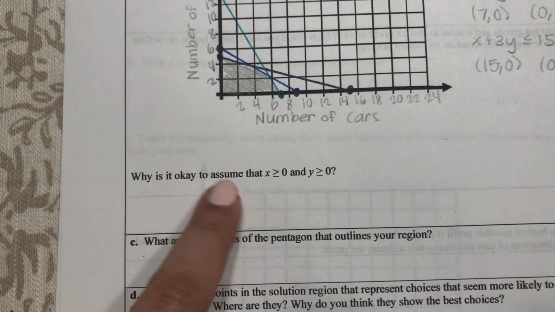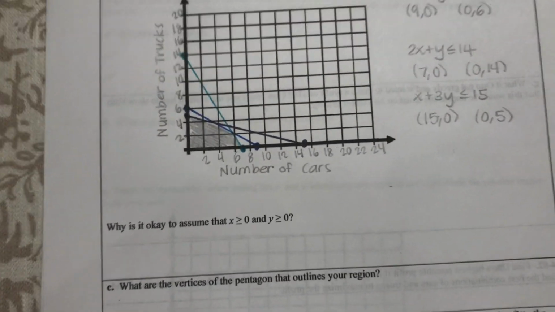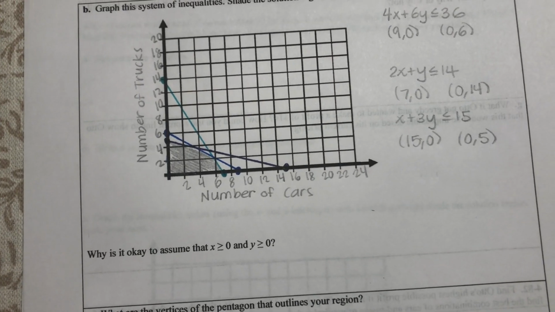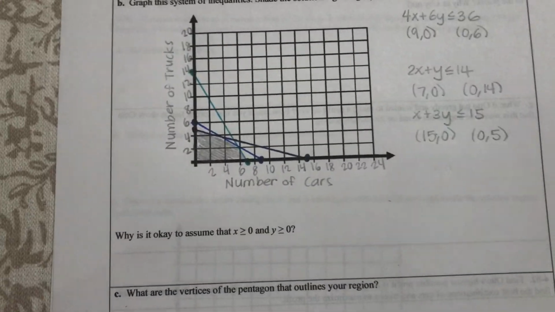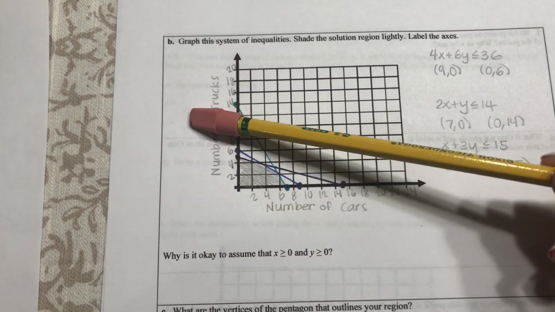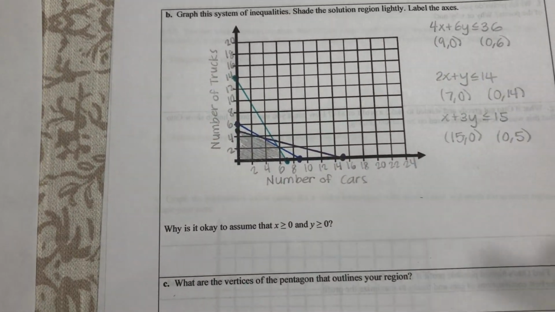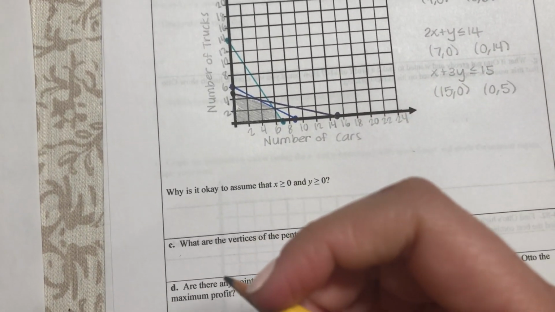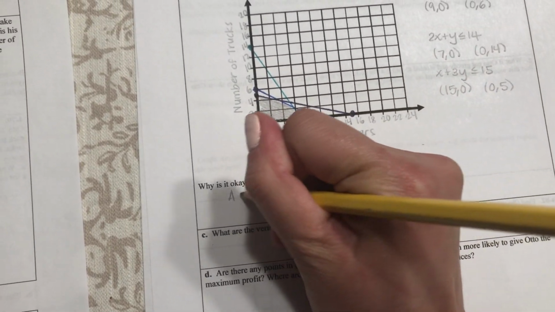Last question here is, why is it okay to assume that x is greater than or equal to 0 and y is greater than or equal to 0? Well, you can't make negative cars or negative trucks. That's why. So we don't even need the rest of the coordinate plane. We don't need the other three quadrants because we're only graphing positive cars and positive trucks. So a negative number of cars or trucks is impossible.